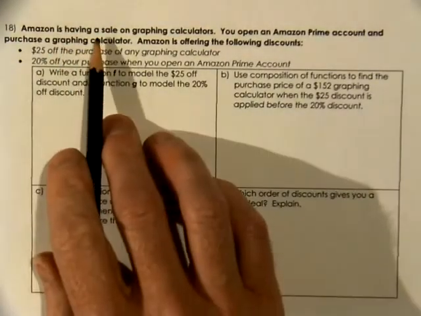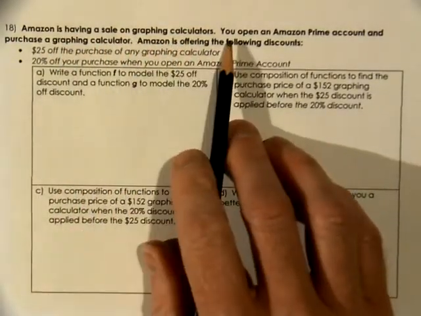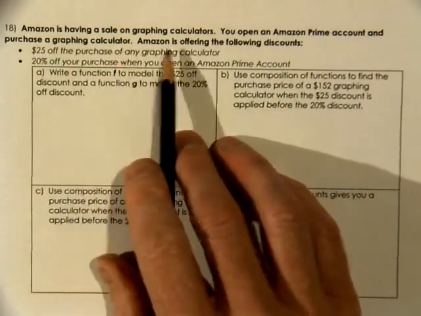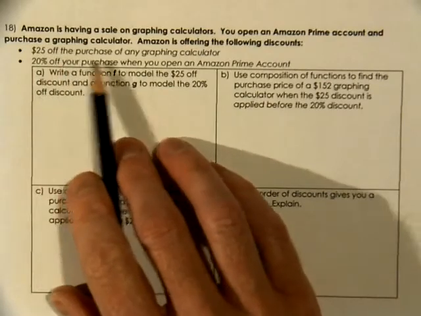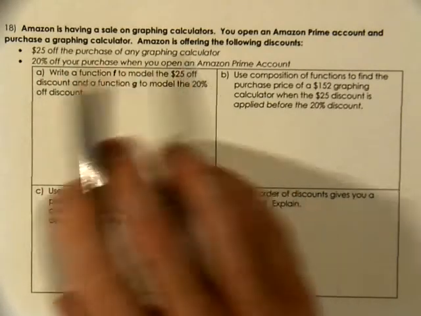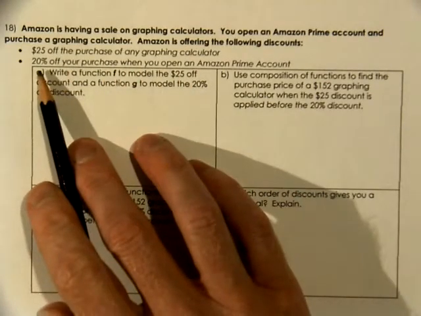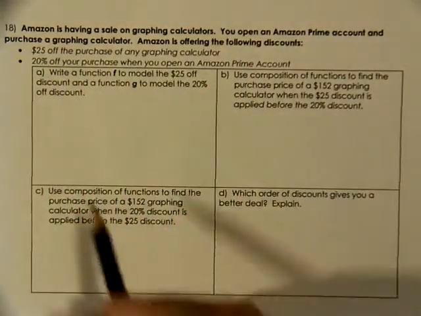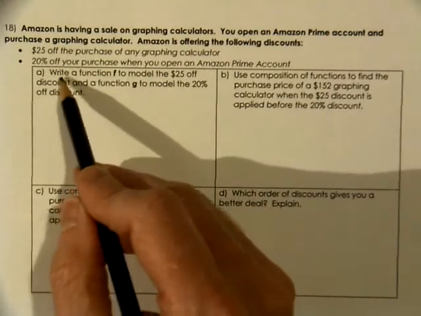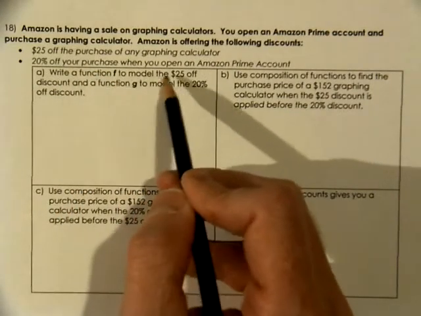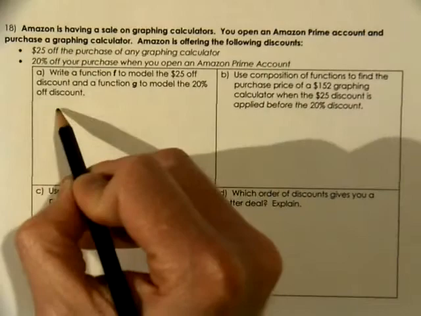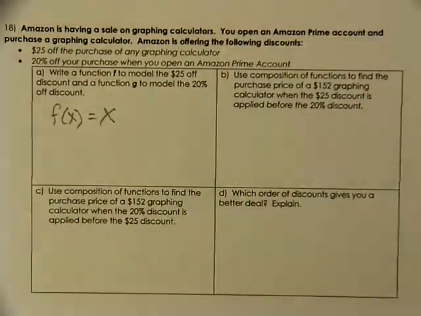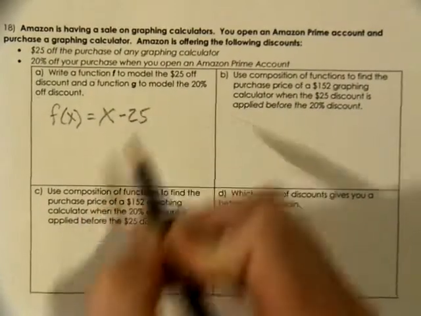Here we have Amazon, and we're selling graphing calculators. You open an Amazon Prime account and purchase a graphing calculator. You get $25 off of any graphing calculator, and you save 20% off your purchase when you open a new Amazon account. So what are your two functions going to be? Write a function f to model the $25 off. So f of x is going to be the cost of the calculator minus $25.